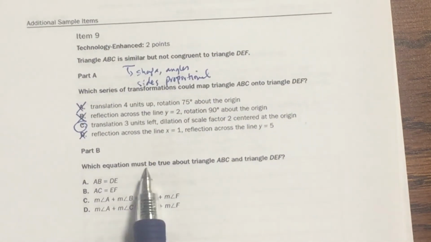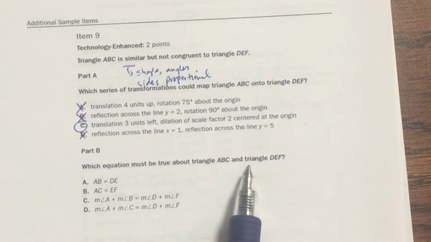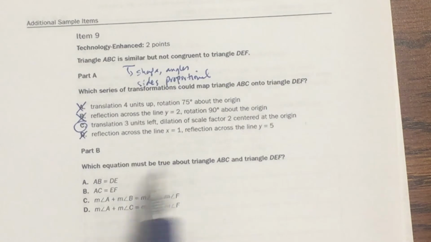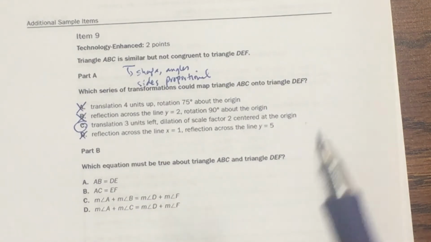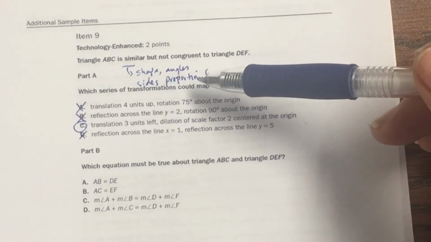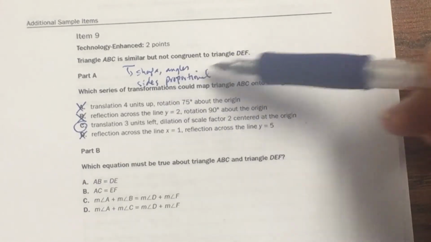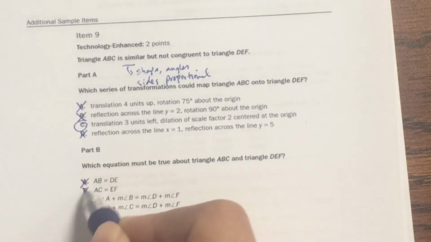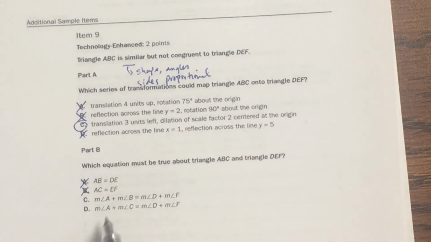All right, which equation must be true about triangle ABC and triangle DEF? Which equation must be true? So remember, the sides are the same shape, same angles, the sides are not equal to each other. They're proportional. So the sides can't be equal to each other. So it can't be that. The sides cannot be equal to each other. All right.